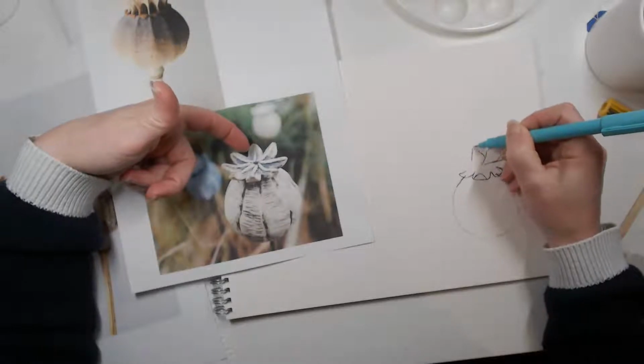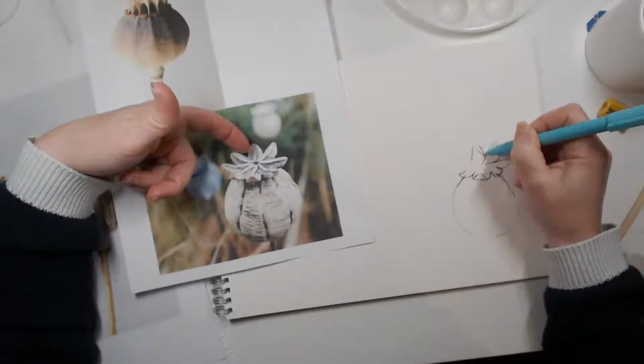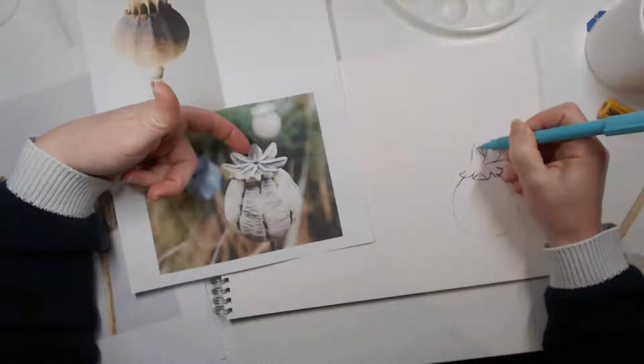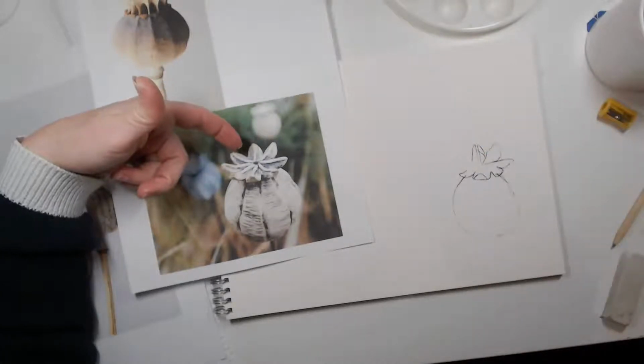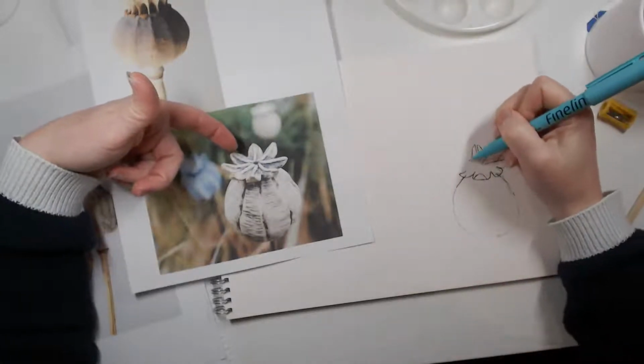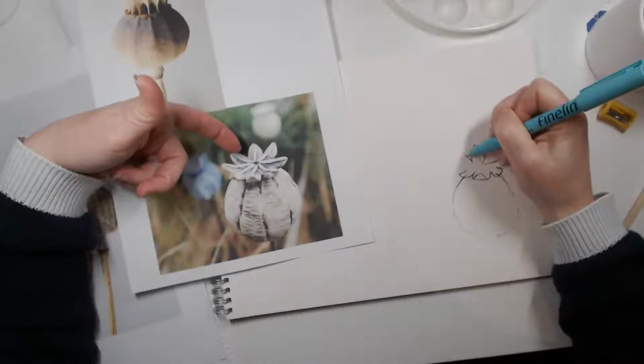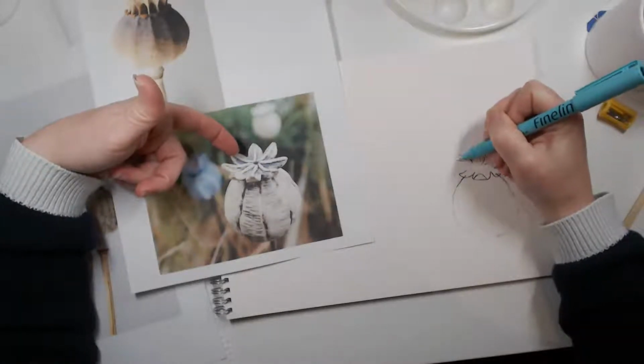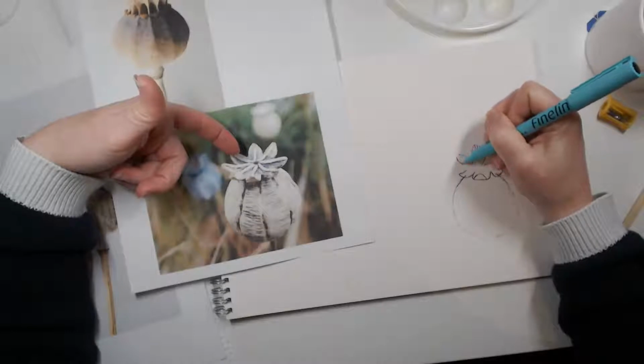And kind of gone a bit far in on that bit. So let's just, so I'm doing it quite lightly initially. When I say lightly, I'm sort of being quite loose.